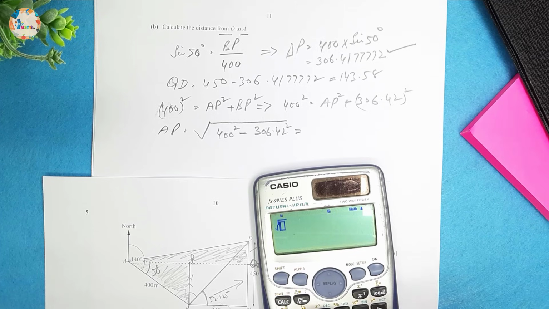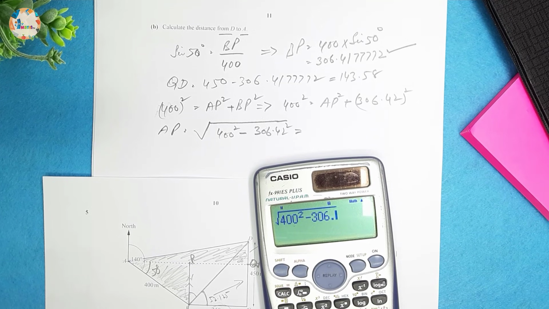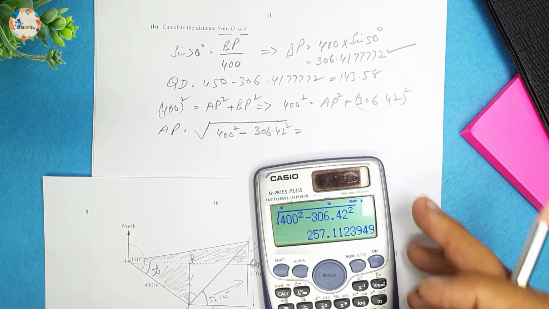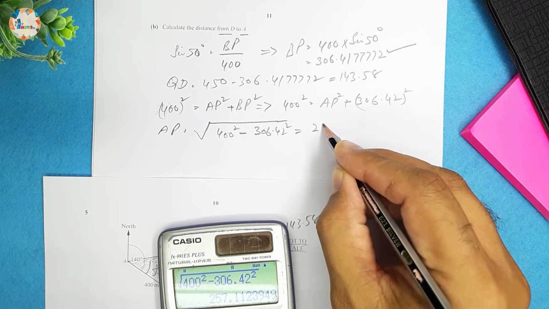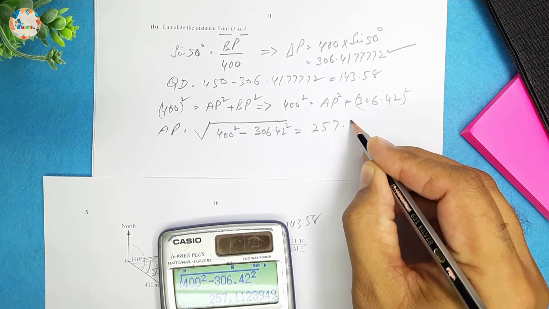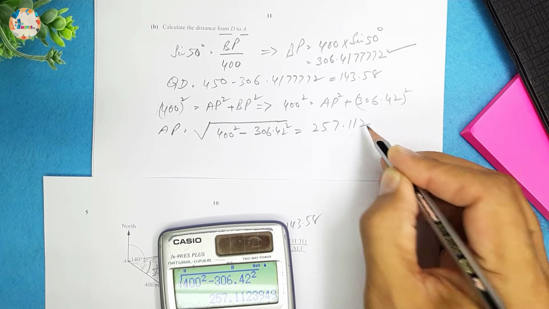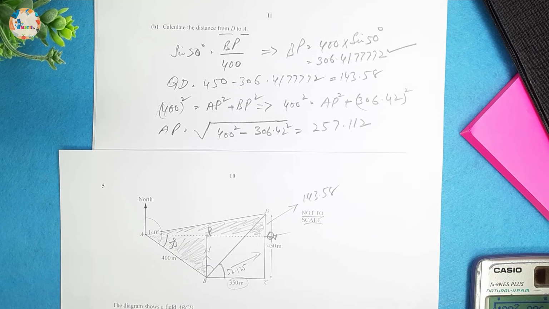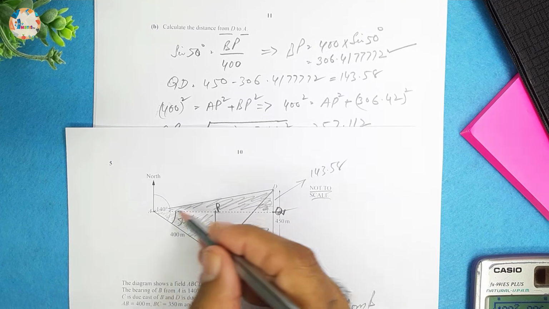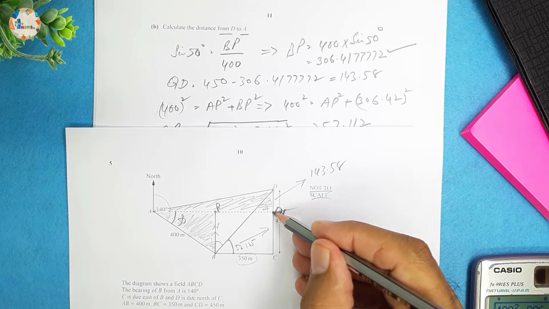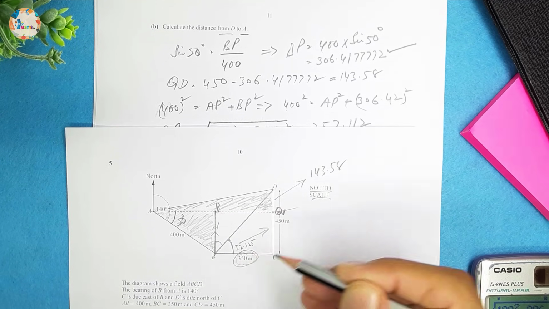So we take 400 squared minus 306.42 squared, and this will be equal to 257.112. So we have this length AP.